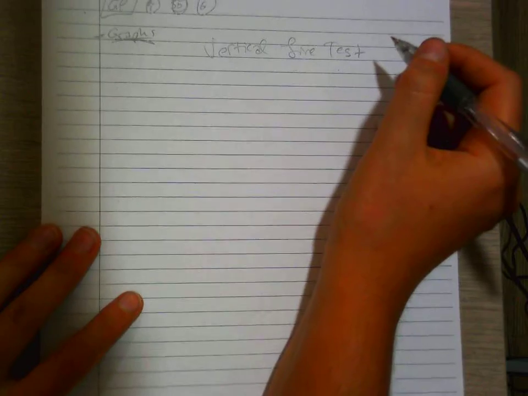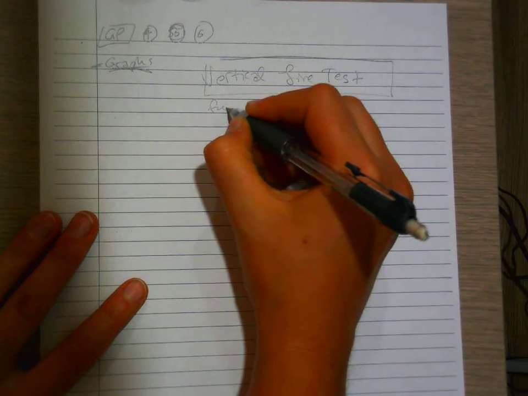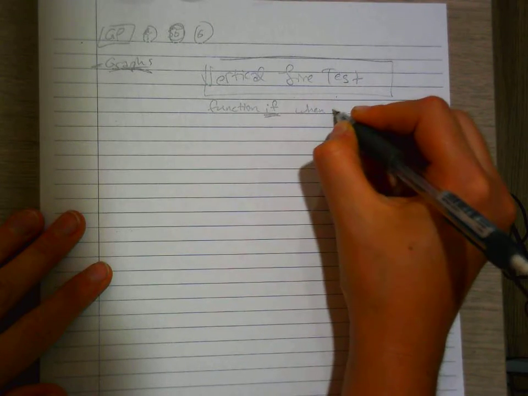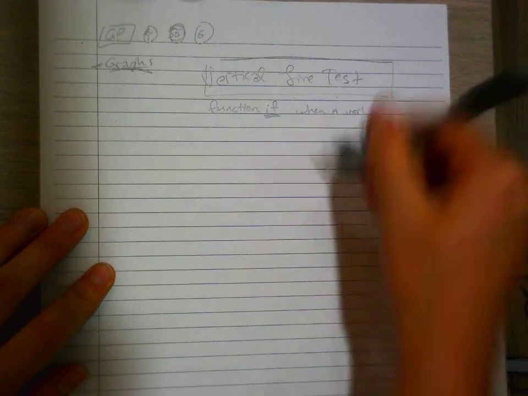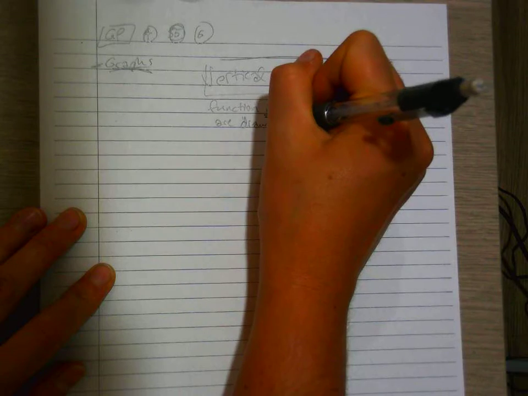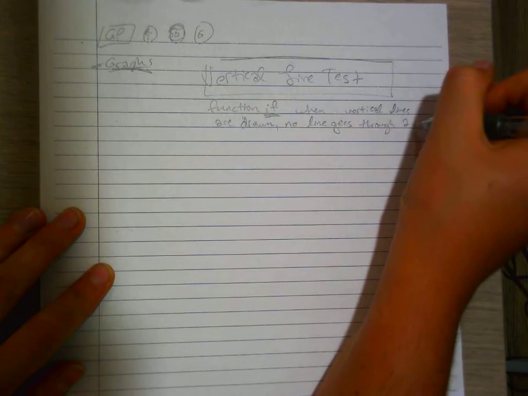Okay, so we have looked a lot at graphs recently, and graphs can actually give us a really easy way to tell if something is a function. It's called the vertical line test, and it's a really nice, convenient thing to use. The vertical line test says that it is a function if, when vertical lines are drawn, no line goes through two or more points. So basically it can only go through one point.